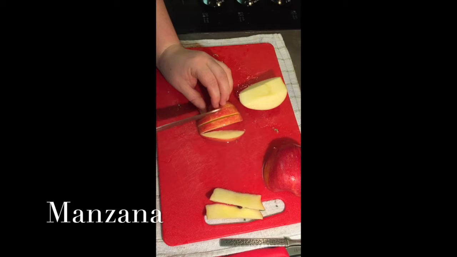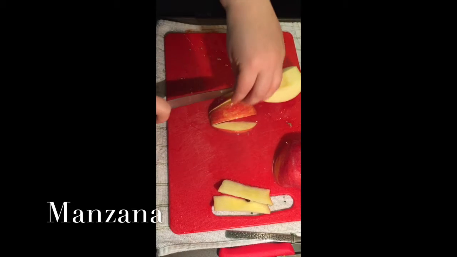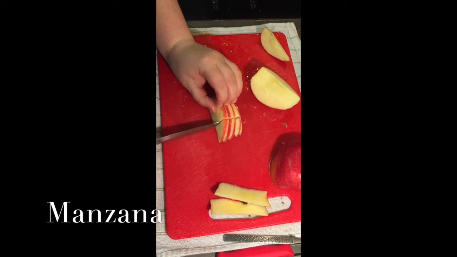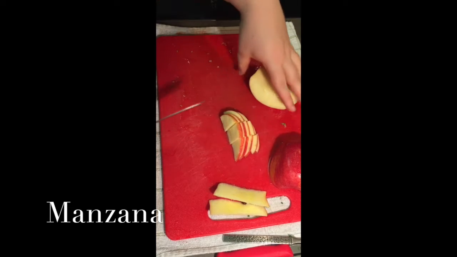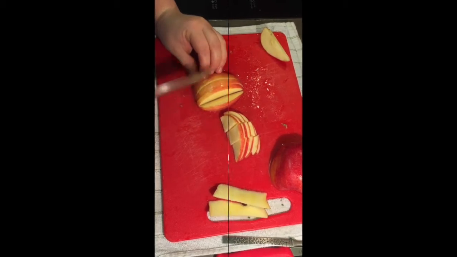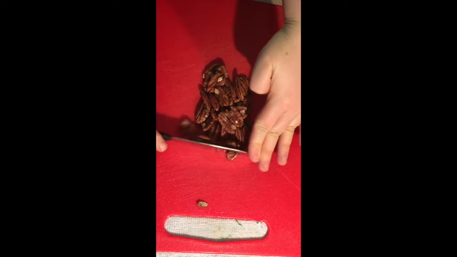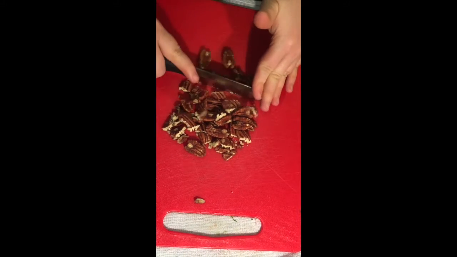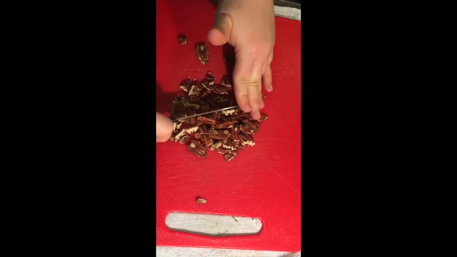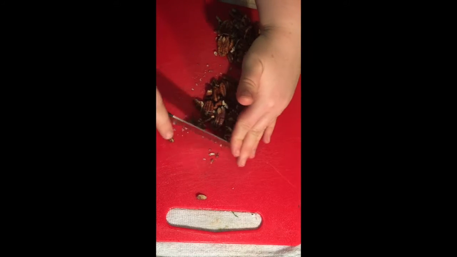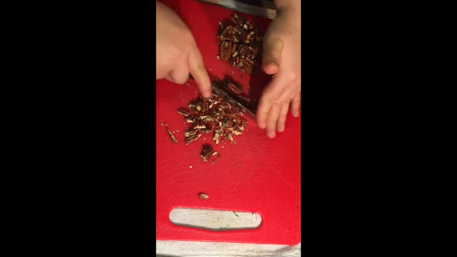Now I'm going to slice that manzana into smaller pieces so that the apple slices are not so prominent in the salad. I am going to then put the apples on the side so I can start with my pecans. We are going to cut our pecans in a horizontal motion so that we can get smaller pieces in our salad so that they are not chunky.